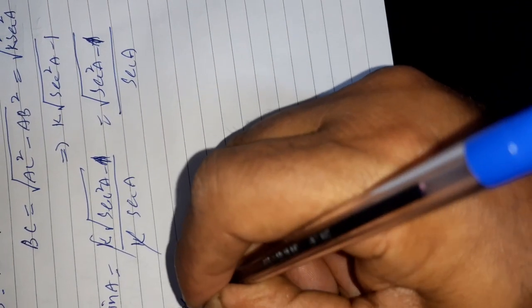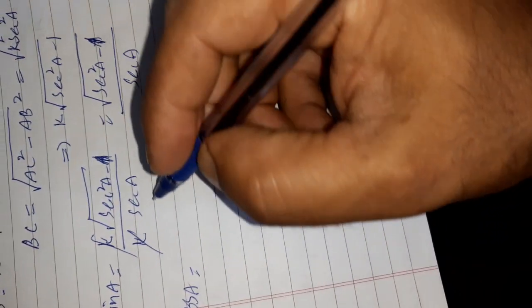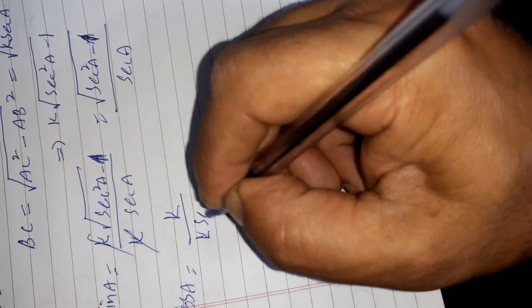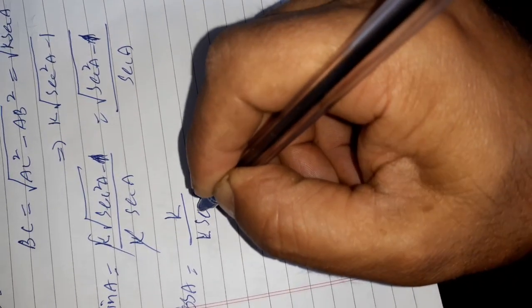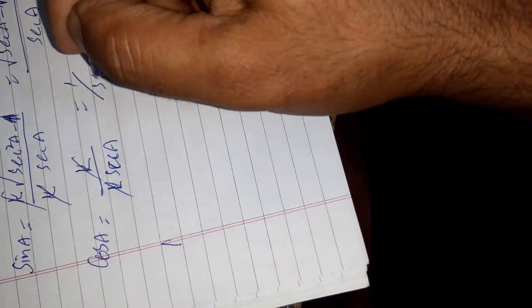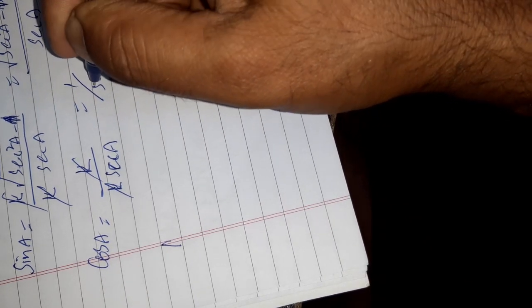And then we will find the cos of A. Cos of A is the base, that is K upon K sec of A. K and K cancel out here, that means it is equal to 1 by sec of A, as cos is also the reciprocal of the sec.